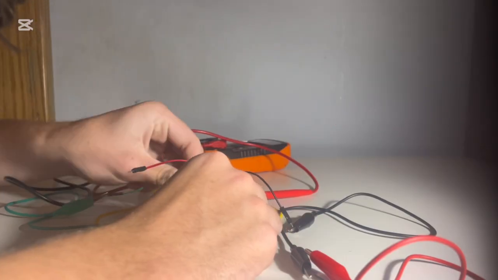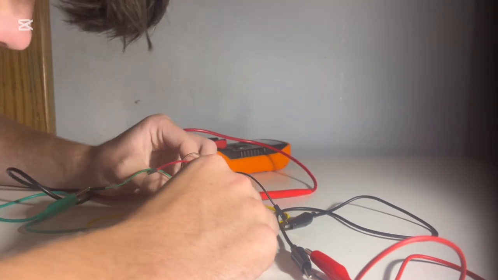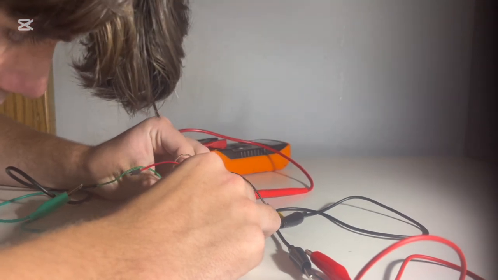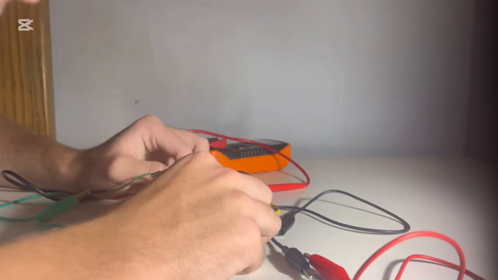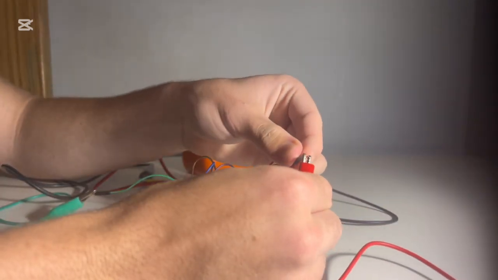Now reposition the voltmeter to sit in parallel across the second LED. As both red LEDs are from the same package, you should expect to see the same volt drop across the second LED, as they both offer the same resistance to the circuit.